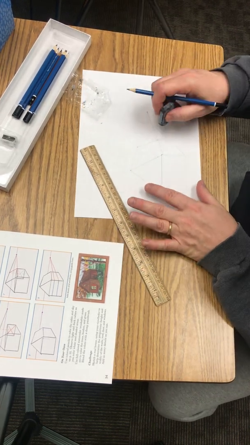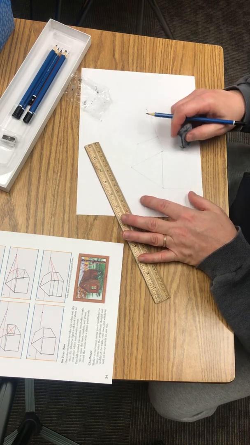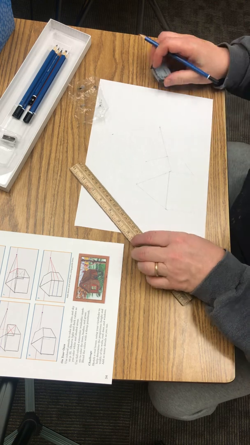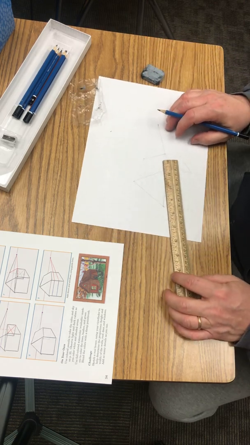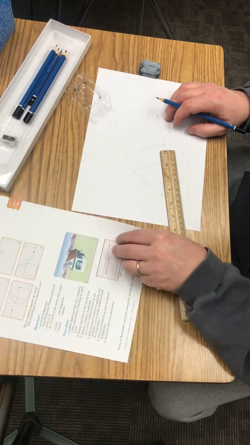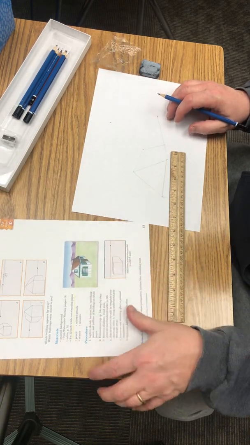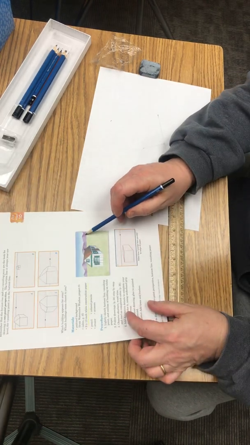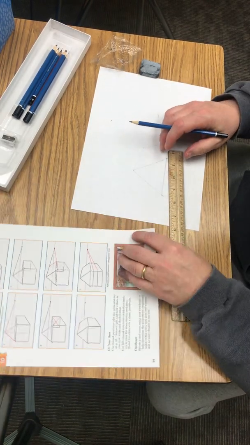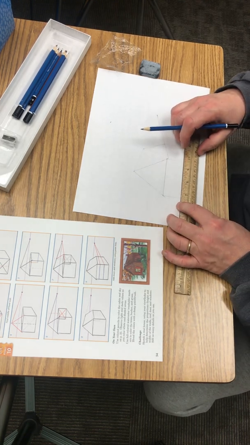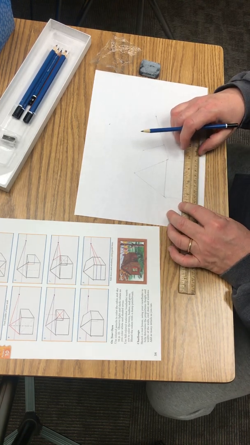All right, and then basically this is the last thing, except for one more thing, and the one more thing is to create where your doors and windows would be using the guides. And so you notice that it has door and window here, but in order to do that, you have to have the guides. You see how they're all lined up to the perspective point that was there. So we're going to go ahead and put our door and window lines.